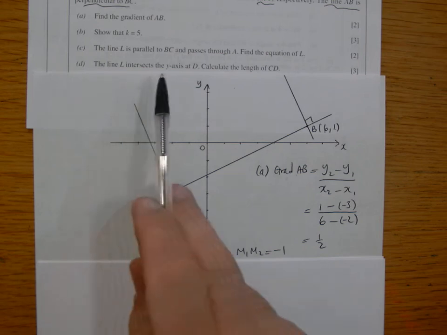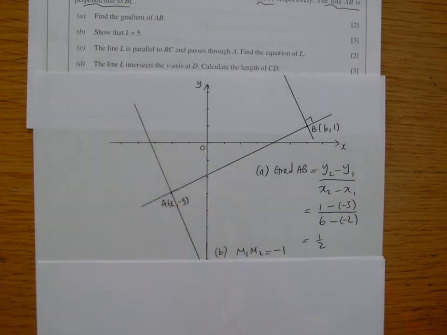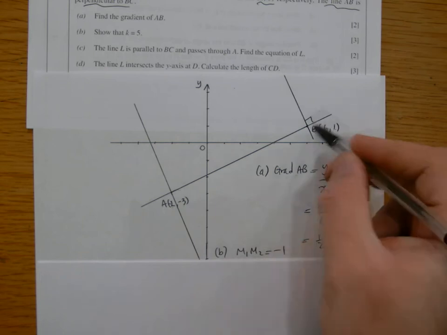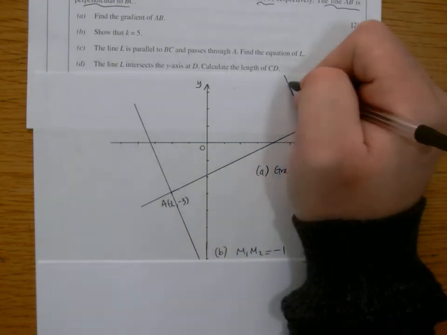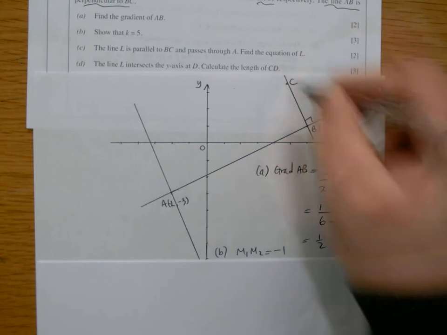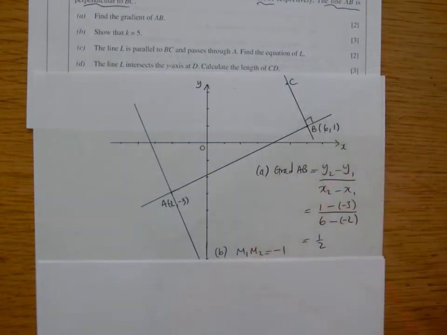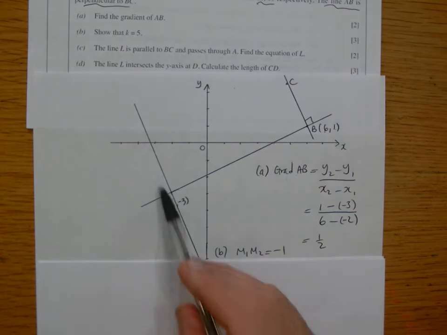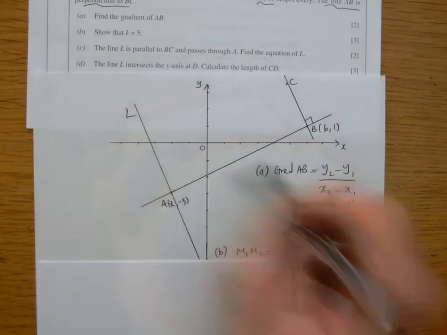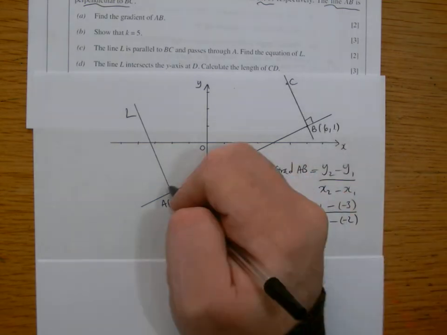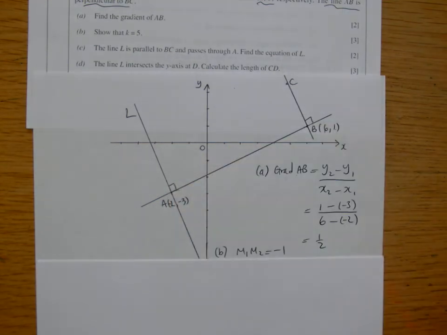In C, it says the line L is parallel to BC and passes through A. So I've drawn a line here now that passes through A, and it says it's parallel to BC. Remember from earlier, BC was this line here, and it was actually perpendicular to AB. So the same will be the case here with line L. If line L is parallel to BC, that will also be perpendicular to AB.